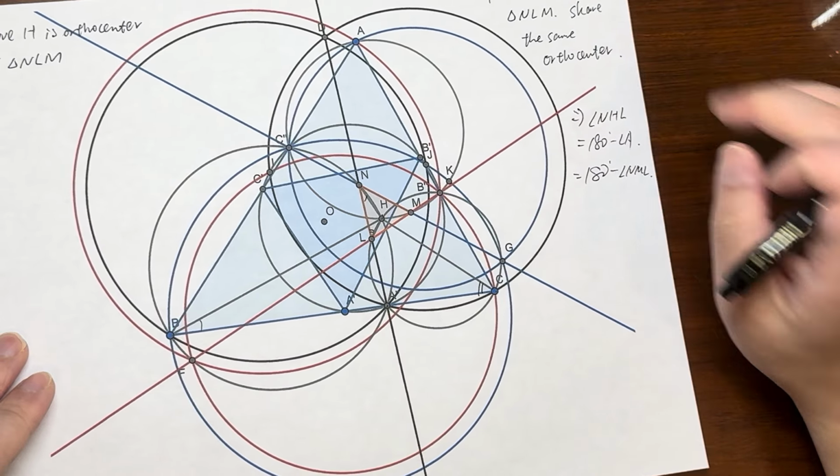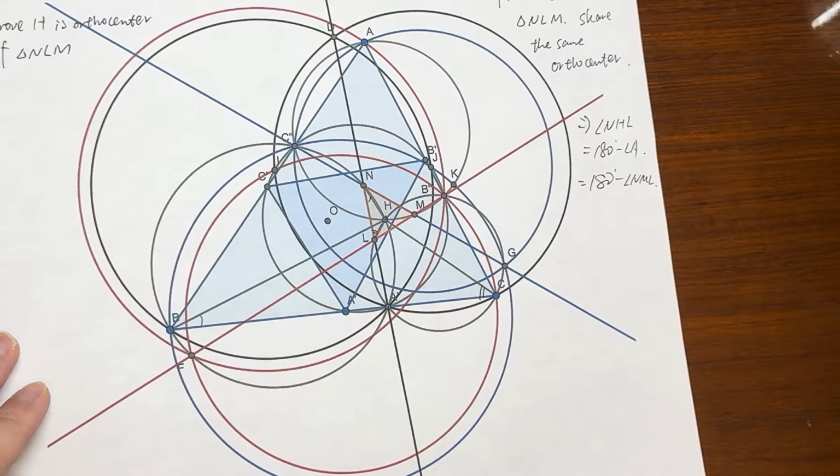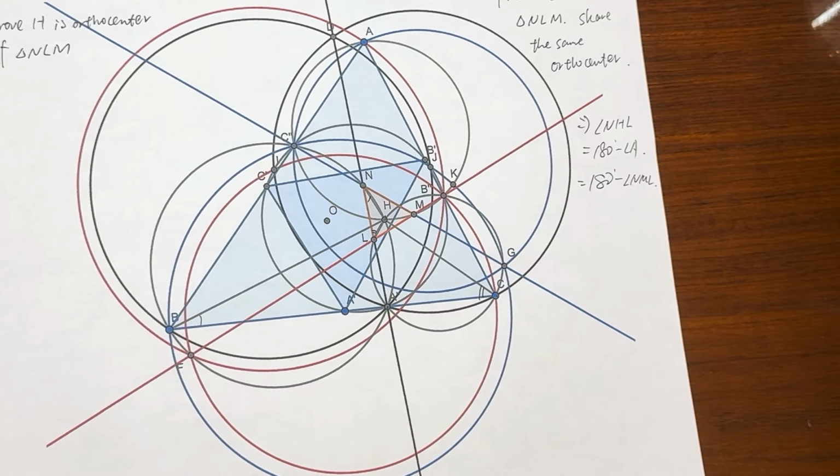So this video is also for the geometry treasure, and this problem is a generalization of the 9-point circle. You may be curious why we call it a generalization of the 9-point circle.